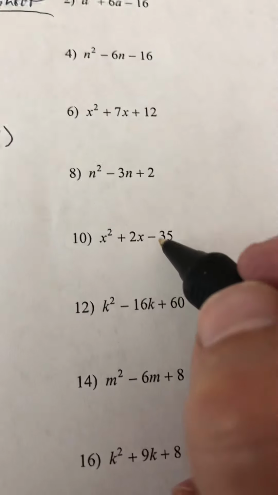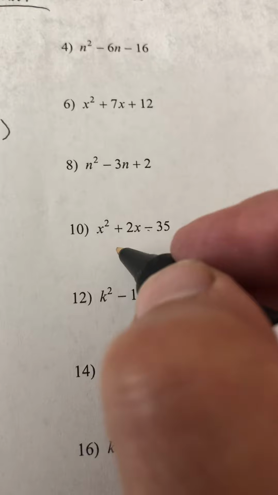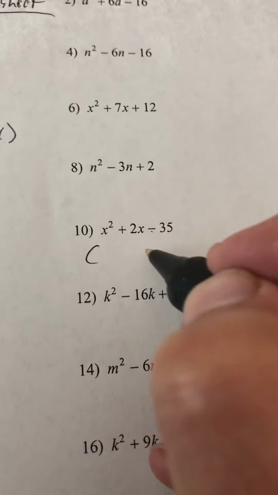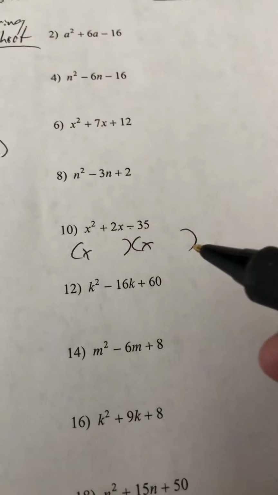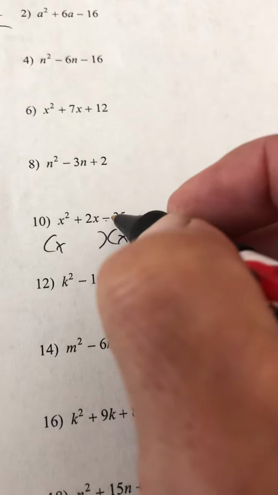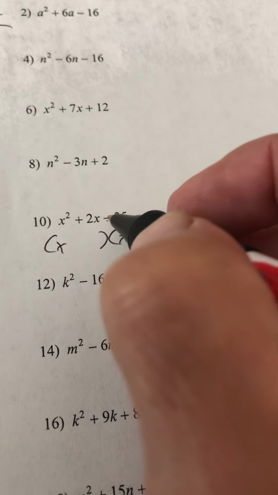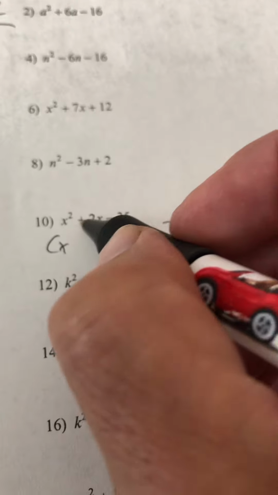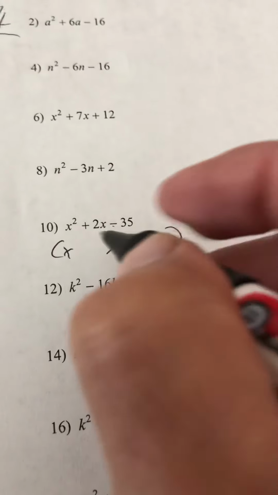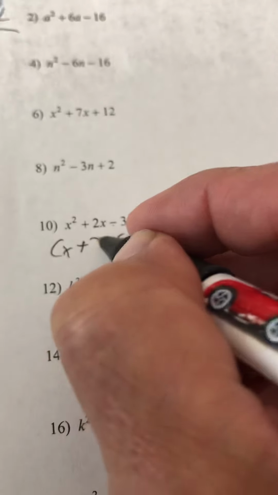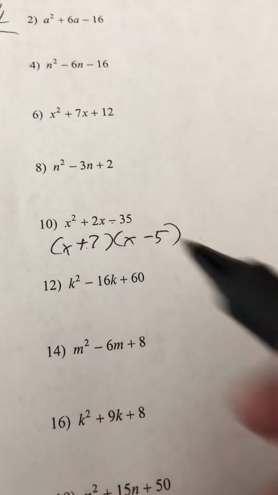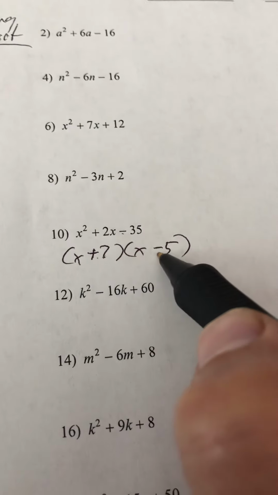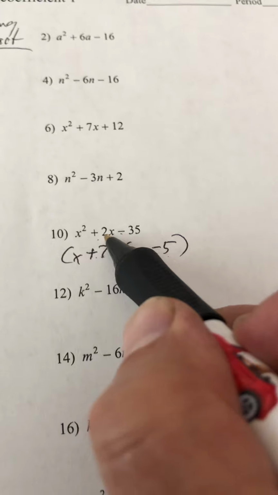All right, just grabbing a couple. Let's look at this one right here. I'm going to split this up, thinking of FOIL backwards, what I showed you at the beginning of this video. This is going to be negative, so one's going to be positive and one's going to be negative. The bigger one's going to be positive because this is a plus. So I'm going to go 7 and 5, and 7 is bigger. Positive 7 times a negative 5 gives me negative 35, and positive 7 minus 5 gives me positive 2.